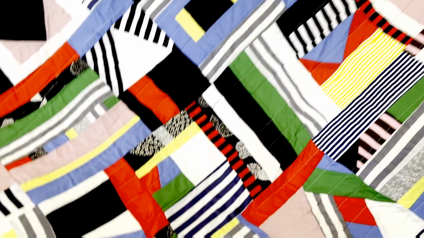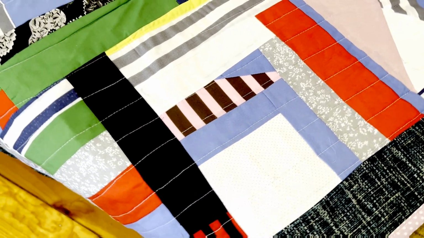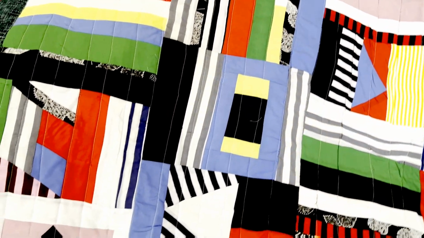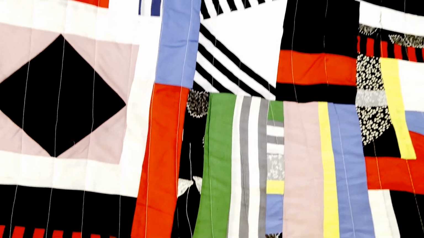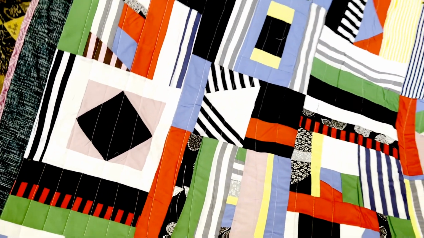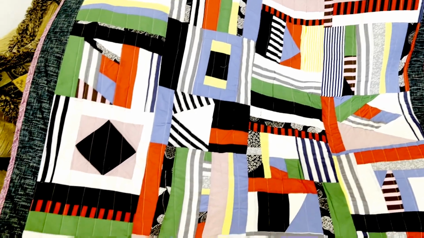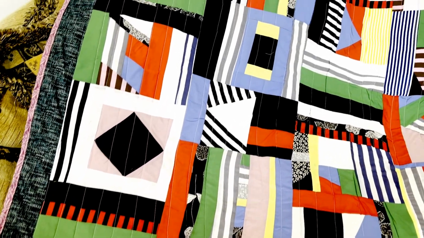I also included the traditional blocks like the housetop blocks. I used different sizes of strips to achieve my pattern. I think I achieved the color concept, using the same colors throughout helped make it a lot more abstract, okay?